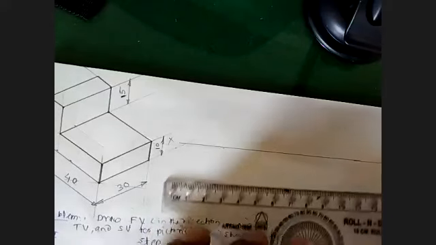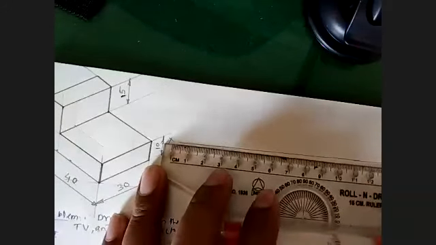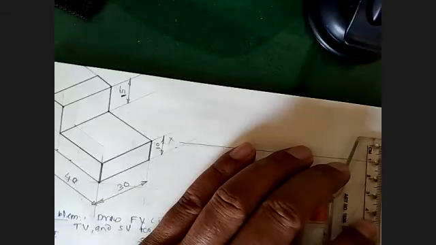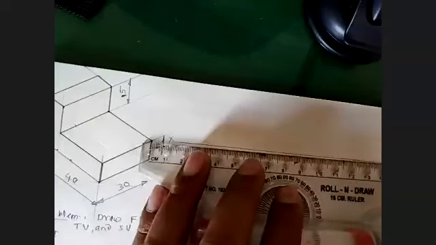Then below the XY line, draw a line parallel to the XY line.